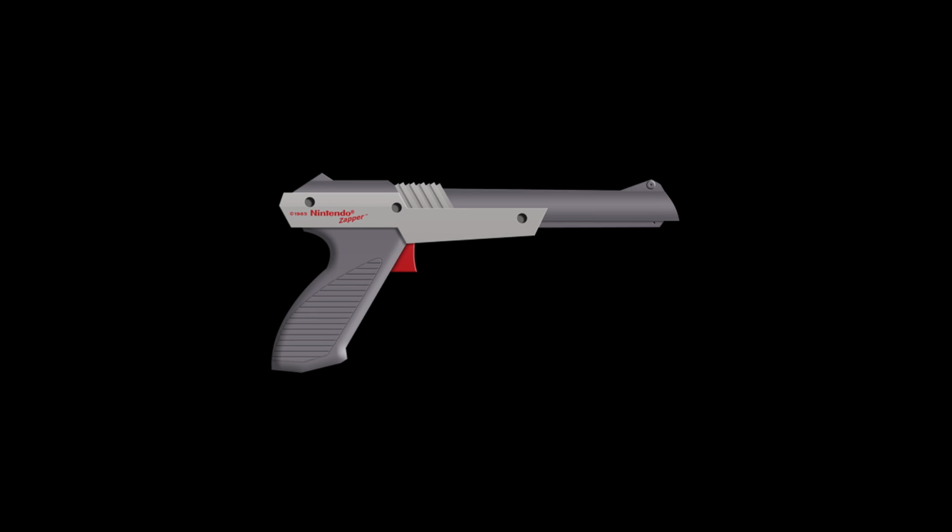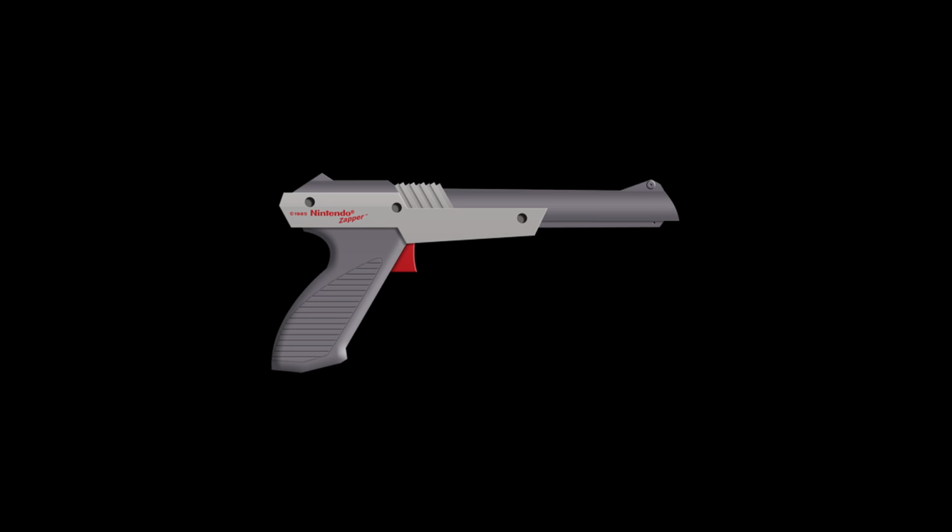The way I'm going to do this is that I will model all these different parts individually using different objects. This may seem confusing, but you'll see what I mean as you watch the video. Let's start with this part of the zapper.